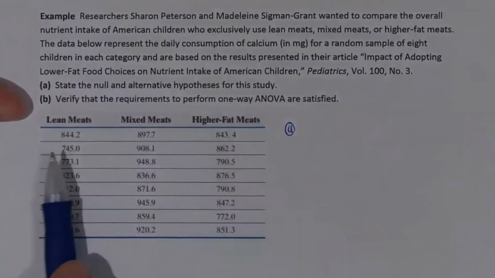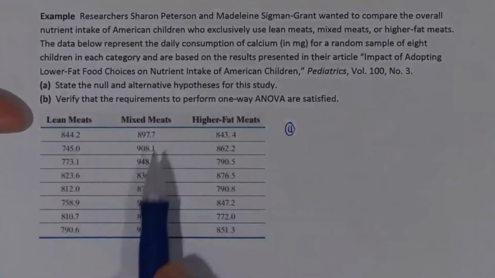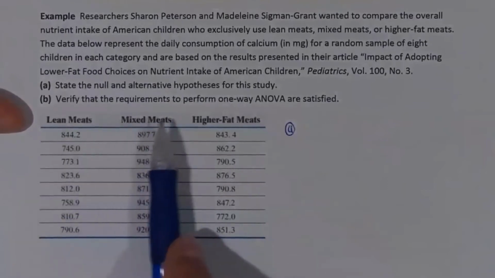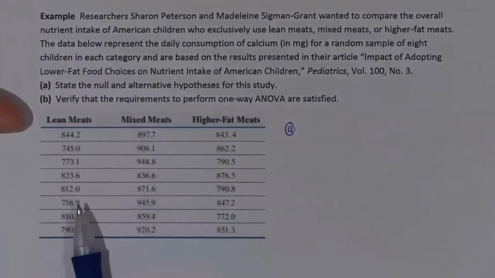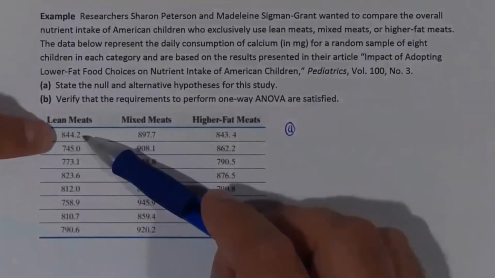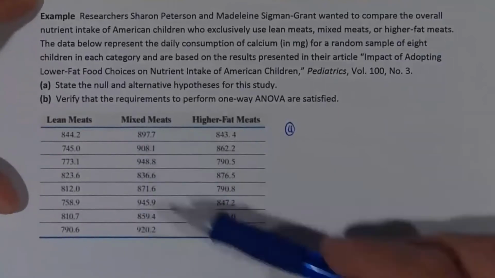Again, we have samples from each of those populations, and these data values represent the calcium intake in milligrams. So one child had a calcium intake of 844.2 milligrams, another one had a calcium intake of 745.0 milligrams, and so on.